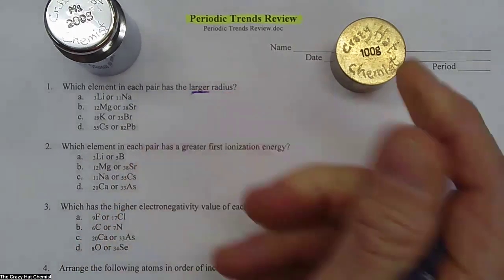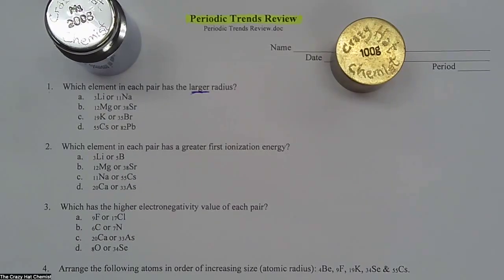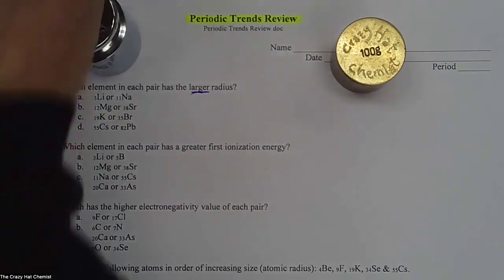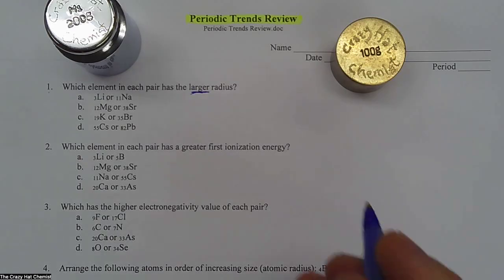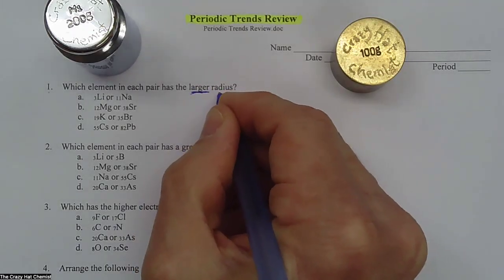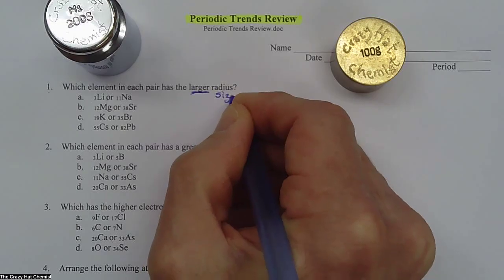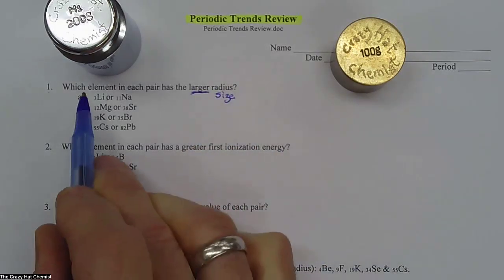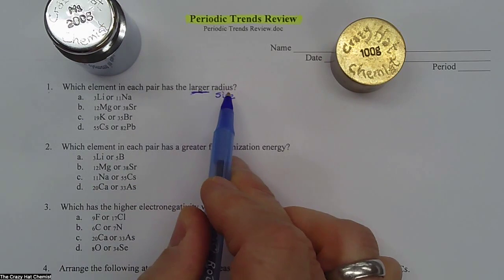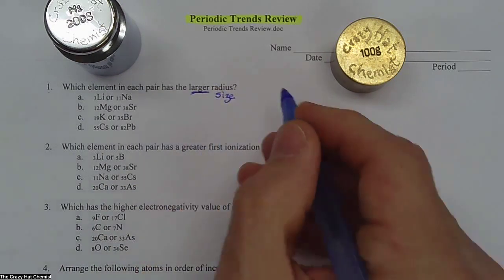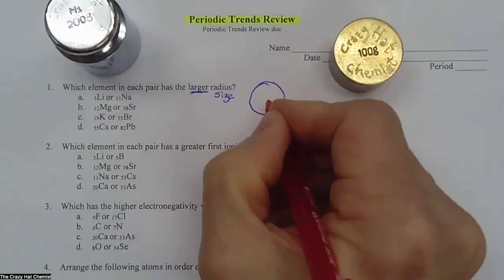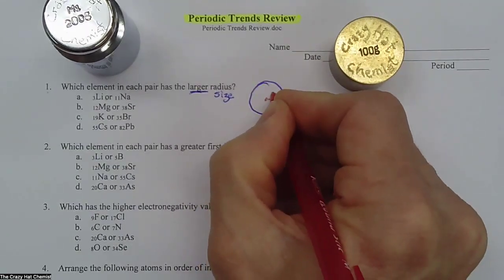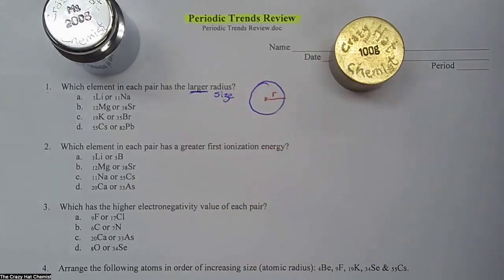So larger radius. What we're going to do is go back to our periodic table, and from that periodic table, we're going to figure out what the periodic trend for the radius is. And radius, you can replace this word radius with size. Okay, so which element in each pair has the larger size? Radius, size. So this is the radius right here, from this point to there. That is the radius. So which one has the larger radius?